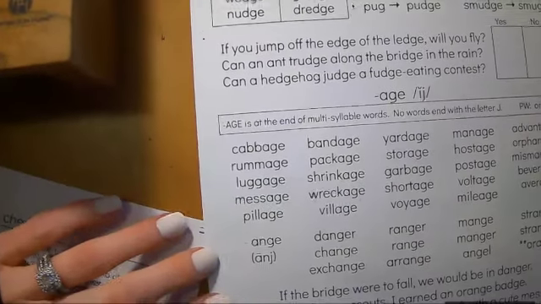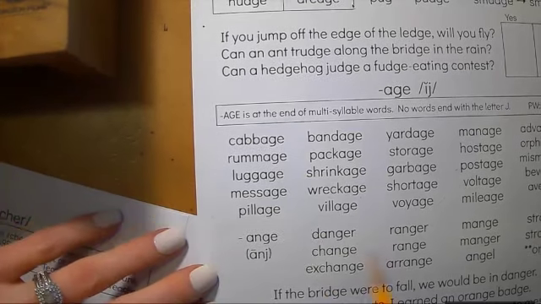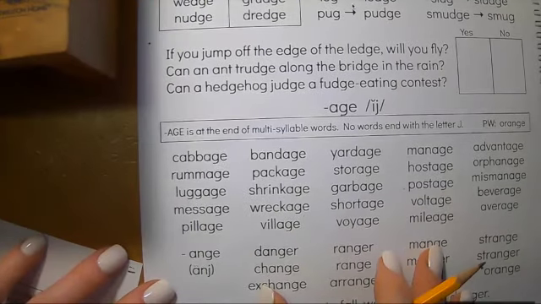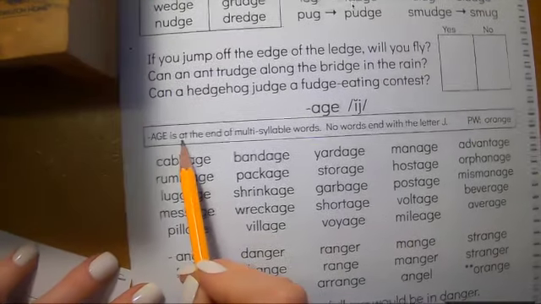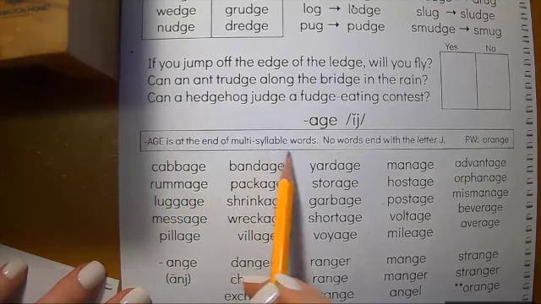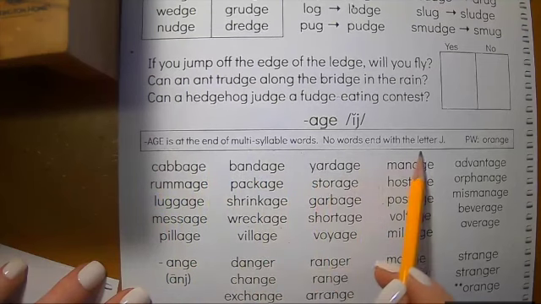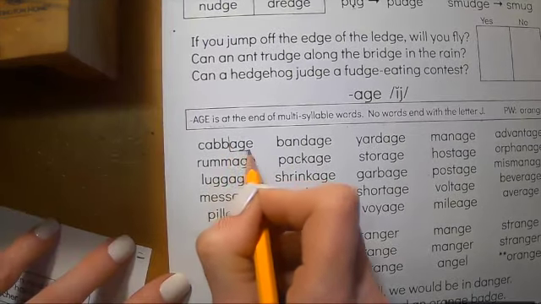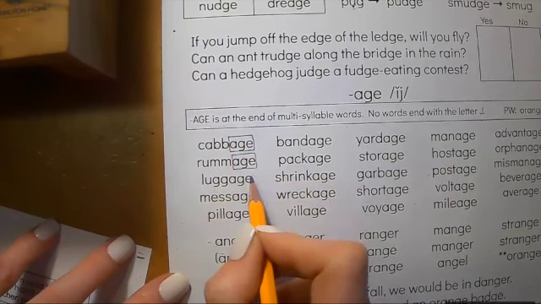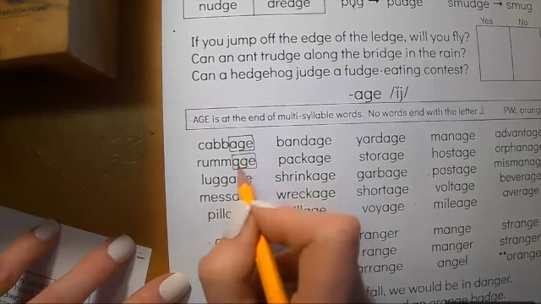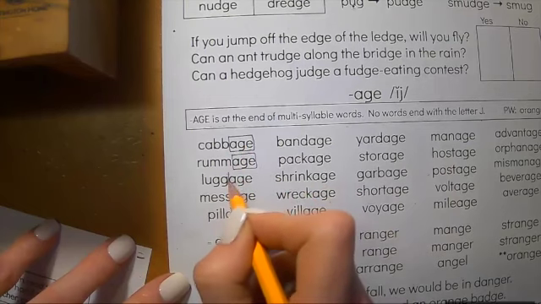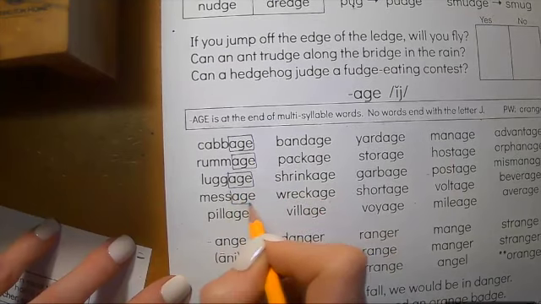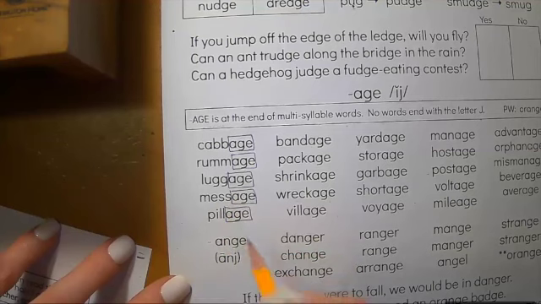Since it's a final syllable, it's always at the end of a multi-syllable word. All we need to do here is box it. And you've got your little teaching point right here. AGE is at the end of multi-syllable words. No words end with a letter J, which is important to know. You can go through and let's find the AGE. We're going to put a box around it. Edge, idge. Some people say idge. I say edge. Luggage. I think it just depends on your dialect. Idge or edge. Luggage. Message. Pillage. Now I'm trying to say idge.